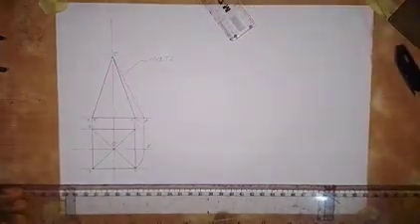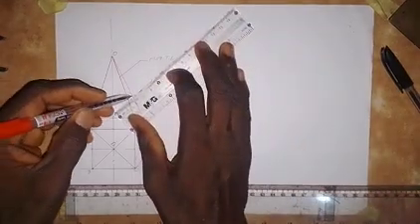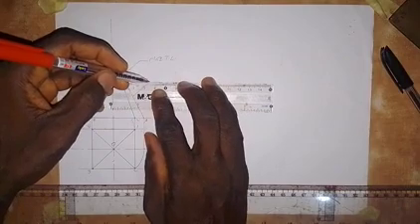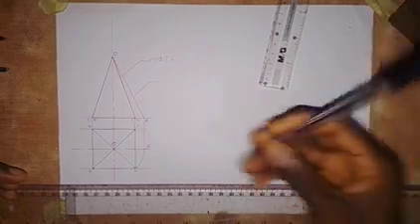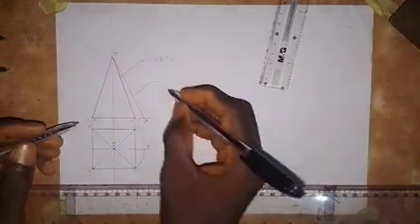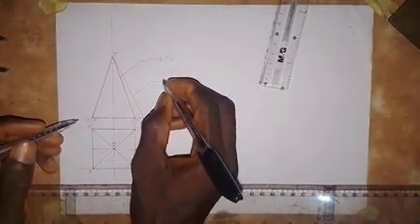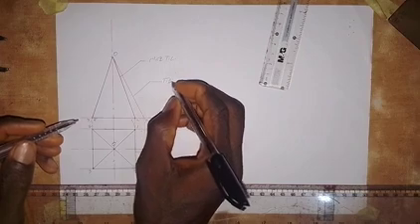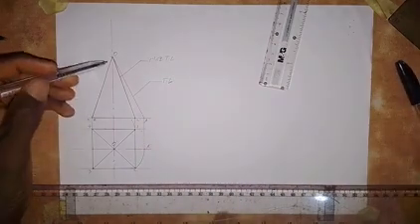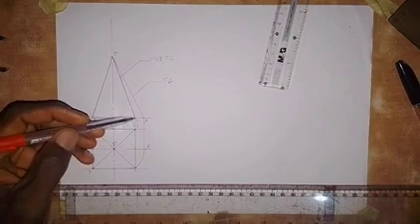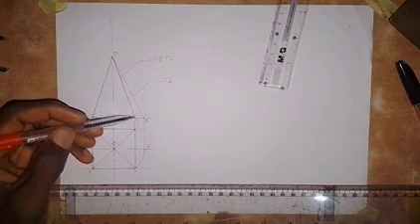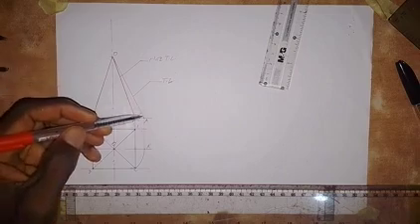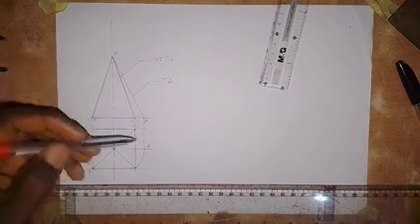So this particular line that we have here, line OA, is the true length. So we have gotten the true length. If you take the measurement of O2 here or O1 here, it is not equal in length to this line OA. So OA is the true length.